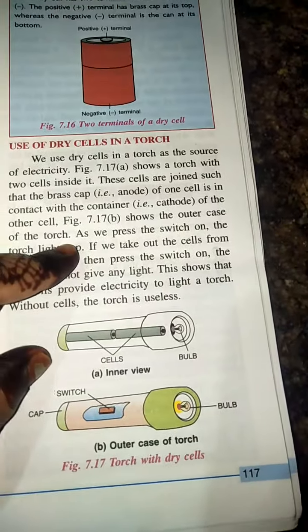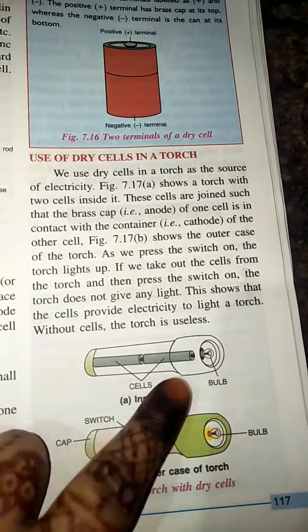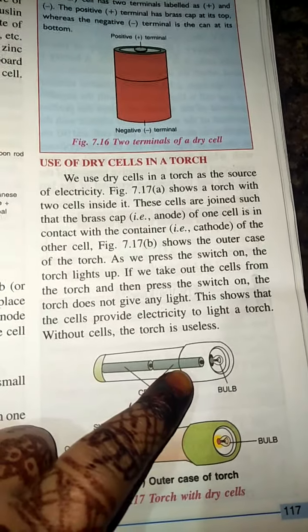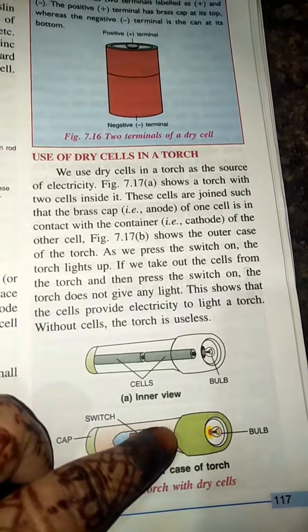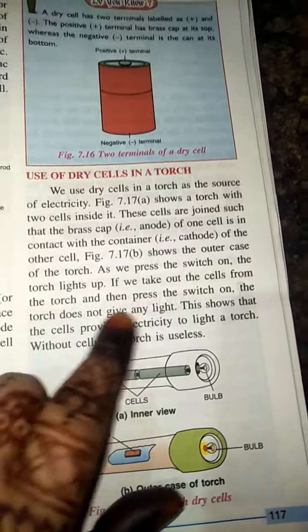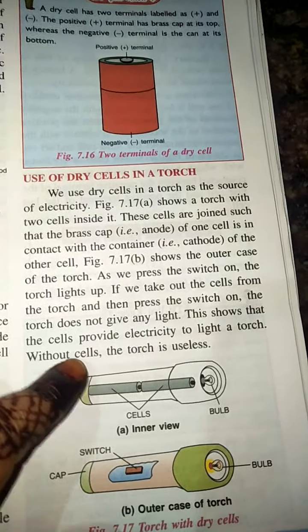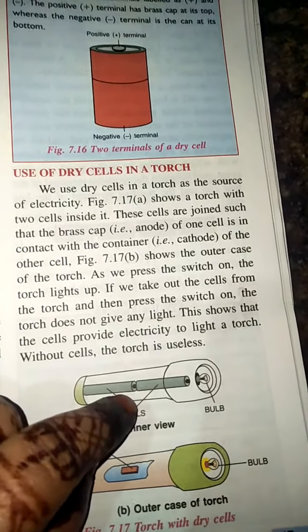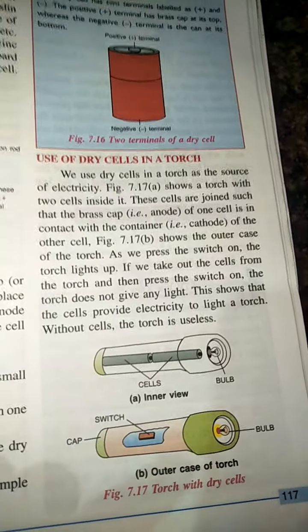Now figure 7.17b is showing the outer case of the torch. Now this was the inner thing which they are showing, the internal. Now it is showing the outer case of the torch. As we press the switch on, what happens? The torch lights up. If we take out the cells from the torch, then press the switch, it will not give you the light. Now this shows that the cell is providing electricity to light a torch. Without cells, the torch is useless.